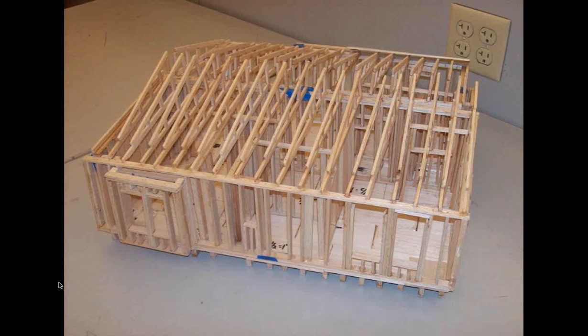But what we do is that instead of handing them a kit, we just hand them a bunch of balsa wood, and they are to create a scale model of the house that we are actually going to build on our campus for that year. This particular house here was a little two-bedroom that we built about 3 years ago.